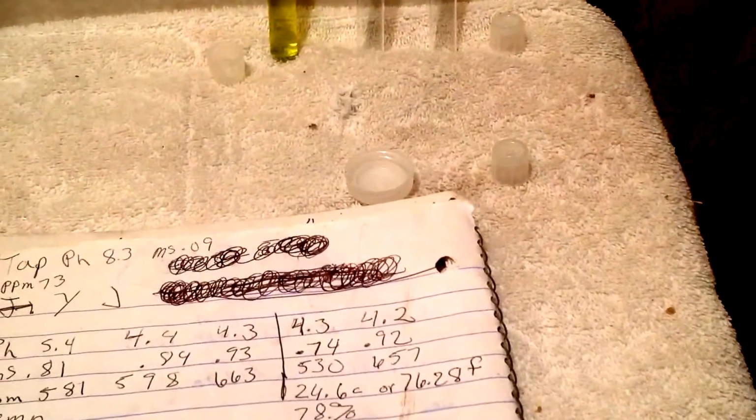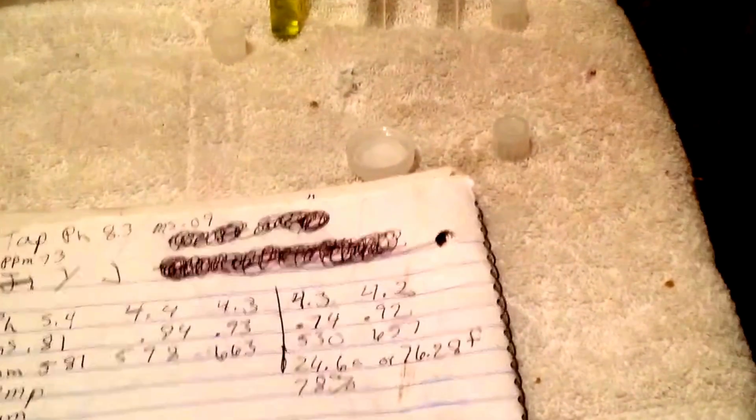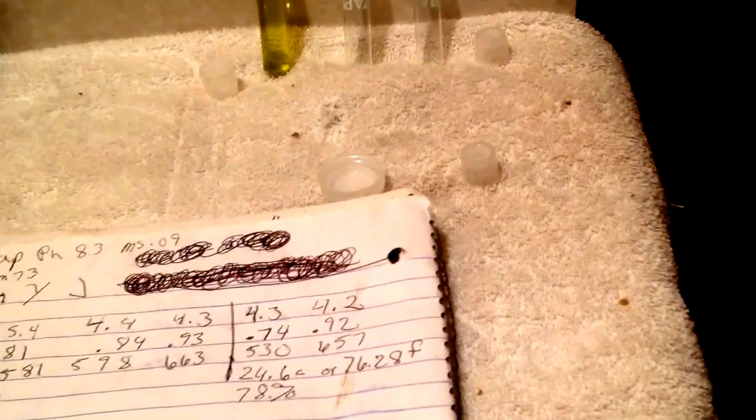And I would be willing to bet eventually my plants are going to start getting upset too. It'll probably take them longer because at first they may not mind this higher ammonia. But the low pH is sending everything out of whack. Nobody wants pH that low.